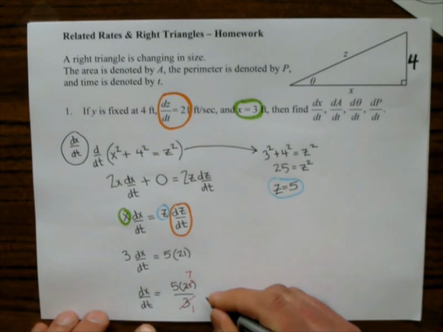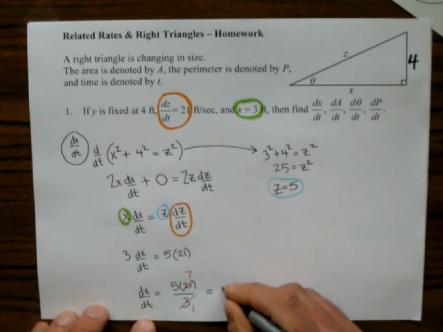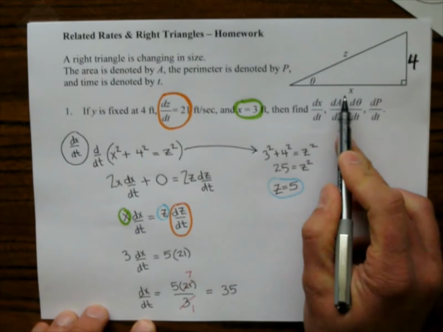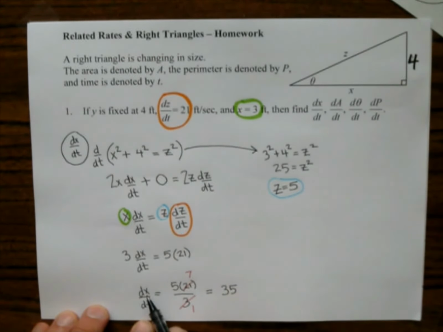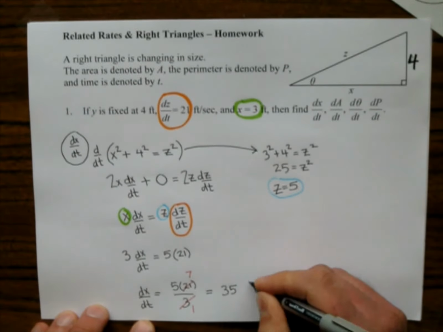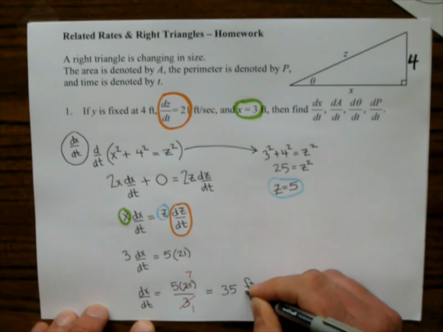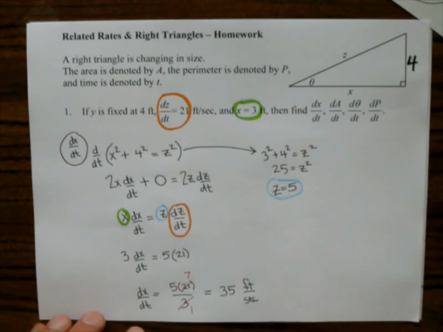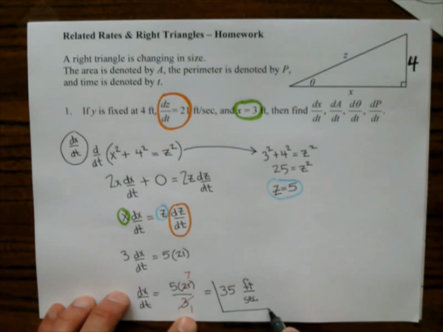So it looks like dx/dt happens to be 35, and it describes the change in that length there. So we're going to put the length of x, what that's measured in, over t, which is seconds. So this is going to be feet per second. And so there is our answer for the first part.